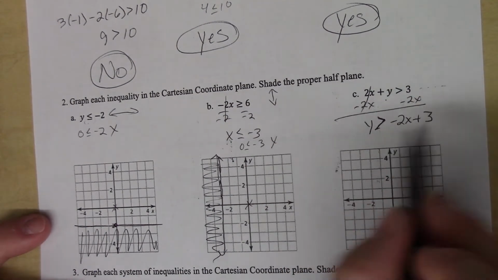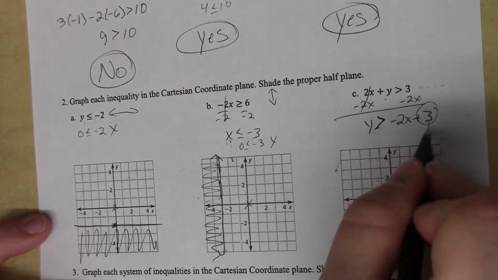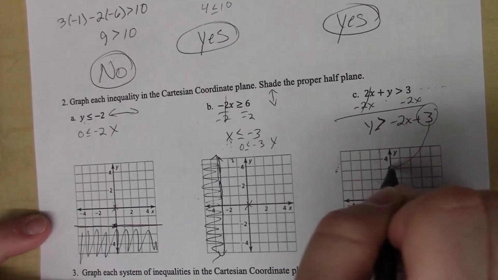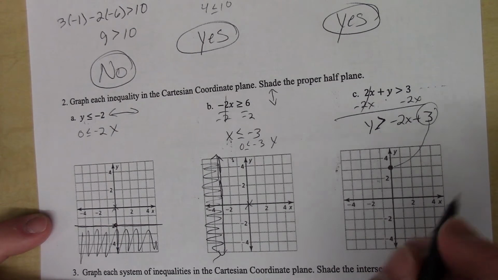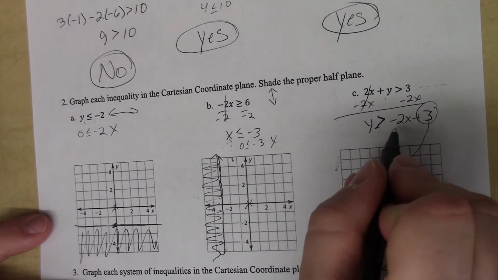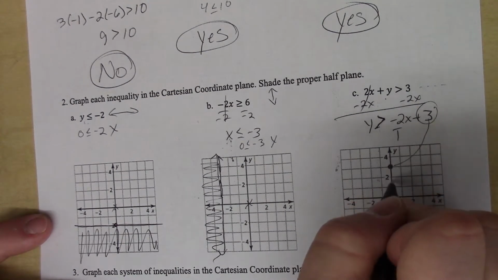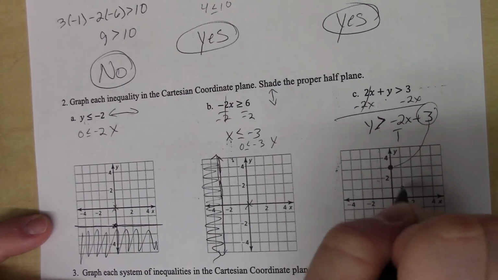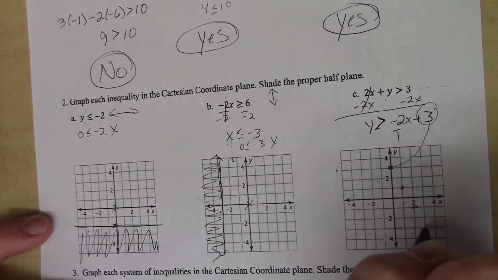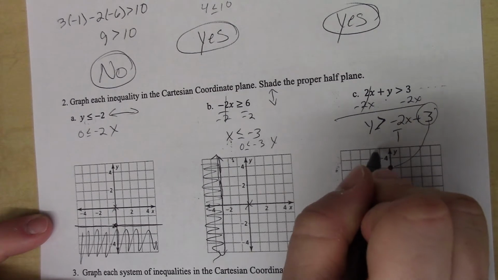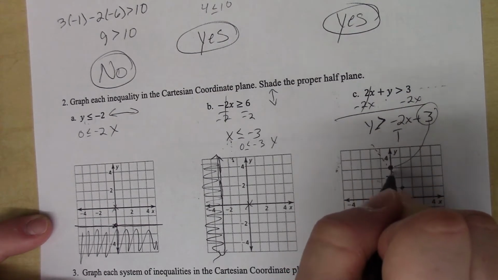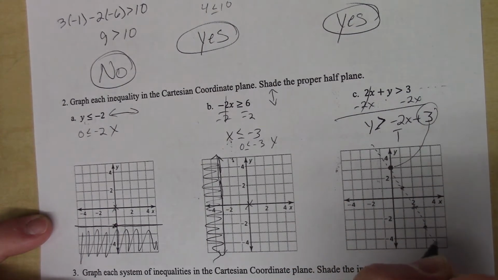When you graph y equals mx plus b, remember you always start on the y-axis, never on the x. A lot of you were trying to do that yesterday. And then this just tells you your slope. So down 2, because it's negative, right 1. And I'm going to keep doing it. Down 2, right 1, down 2, right 1. And then I'm just going to draw my line, which is a dashed line.